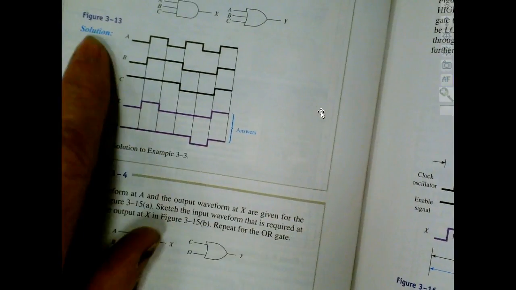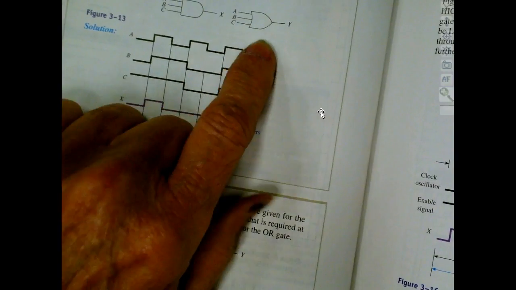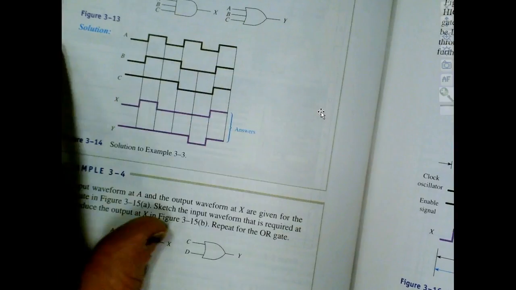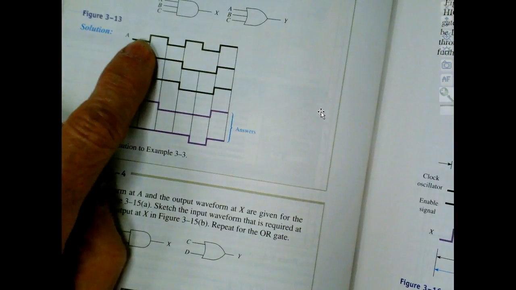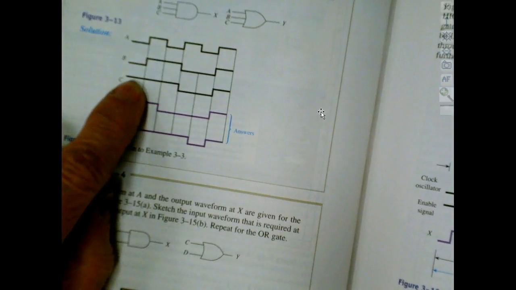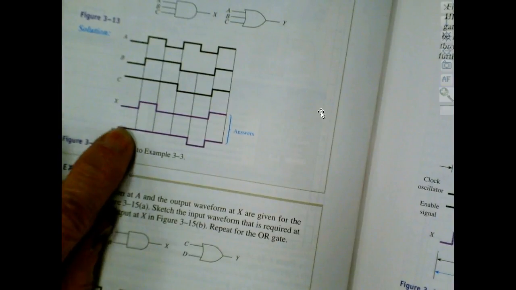Now here's the same inputs with an OR gate. Now OR gate says what? Any high gives me a high. Is this any high? Well, see, I've got to look at all of them now. Okay, low, low. So any input to get a high, so the output would be low.